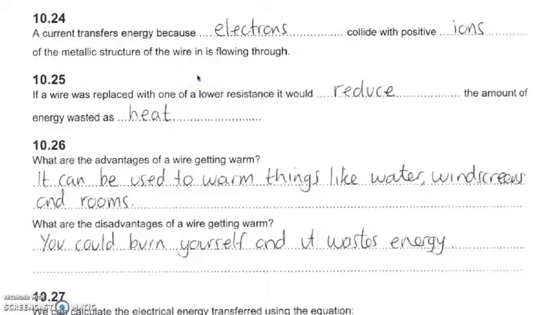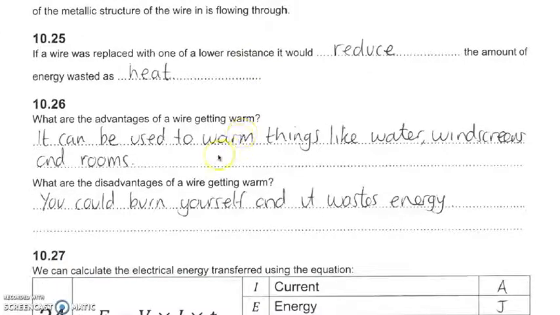Okay, so this is the final part of P10. If current is flowing, electrons will collide with the atoms, all the positive ions of the metal wire, and when they do, friction and heat will be produced. Okay, so if we want to reduce the amount of energy wasted as heat, we need to have a lower resistance wire.